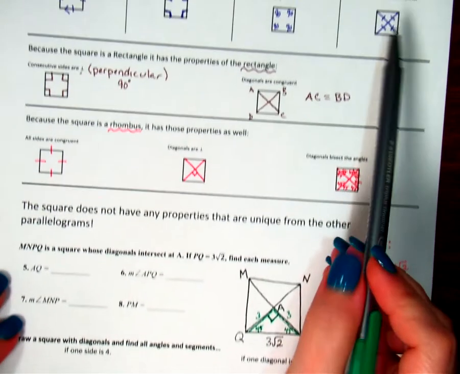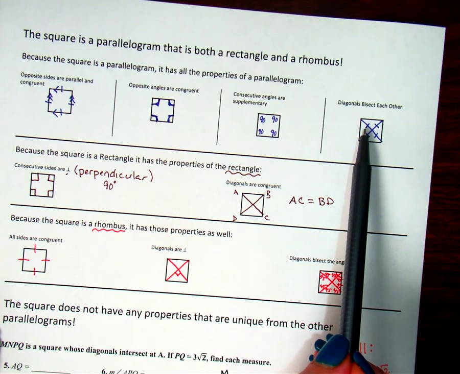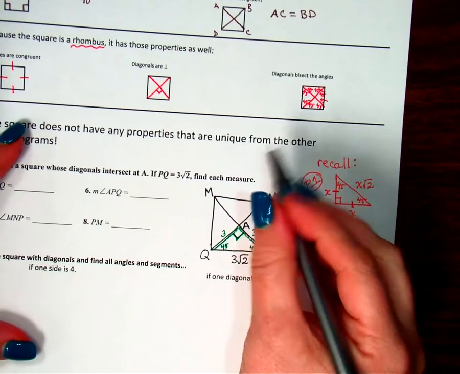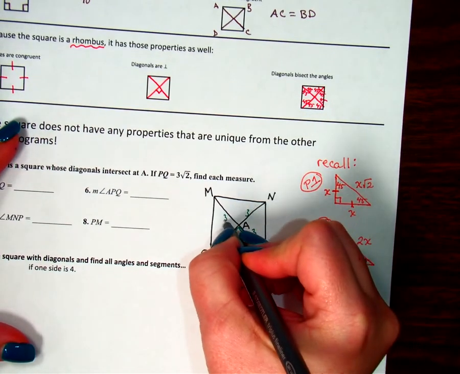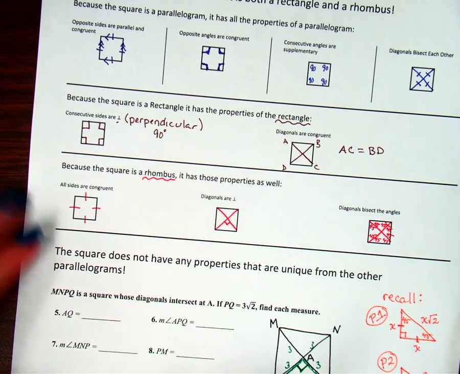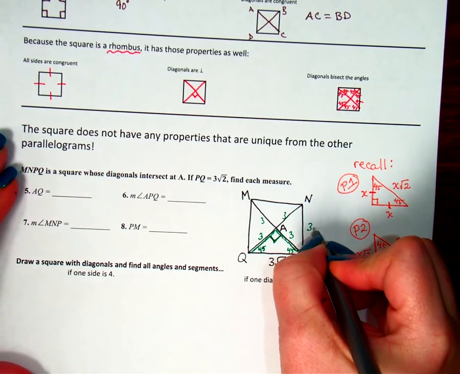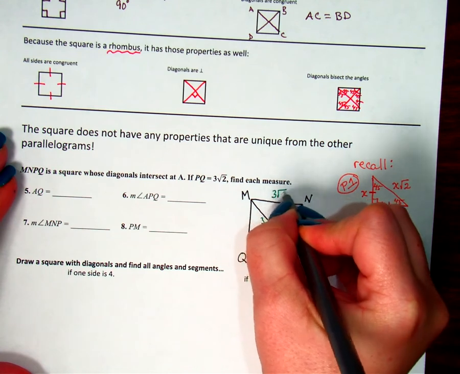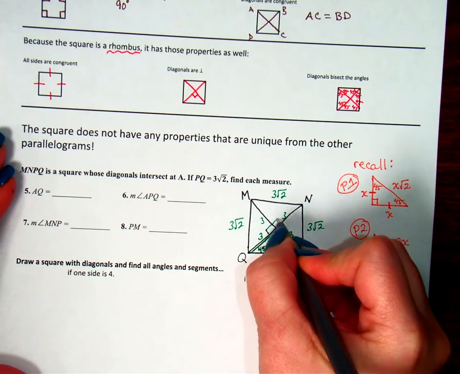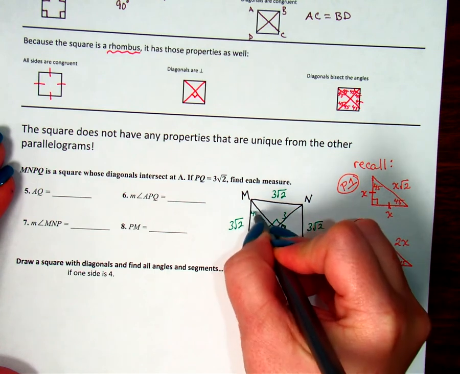All right, and then because it's a parallelogram, I know my diagonals bisect each other. So if I know one half of the diagonal, I know the other half of the diagonal. So all of these inside pieces are all going to be 3. Since it's a rhombus, all my sides are the same. So if one's 3 square root of 2, my other sides are all 3 square root of 2. All these angles in the center are all 90. And these angles at the corner are all 45.